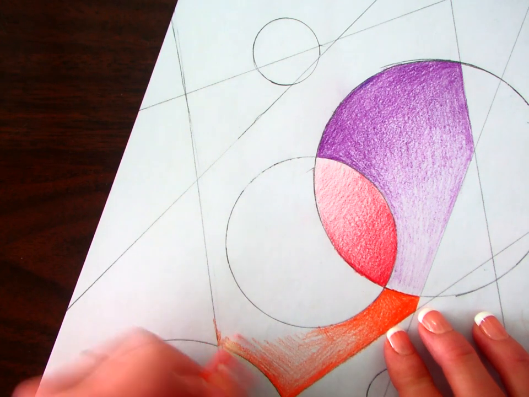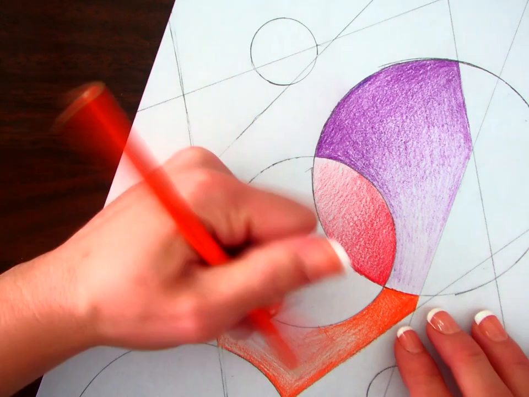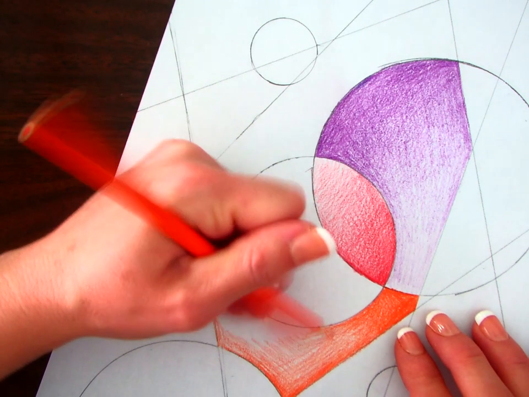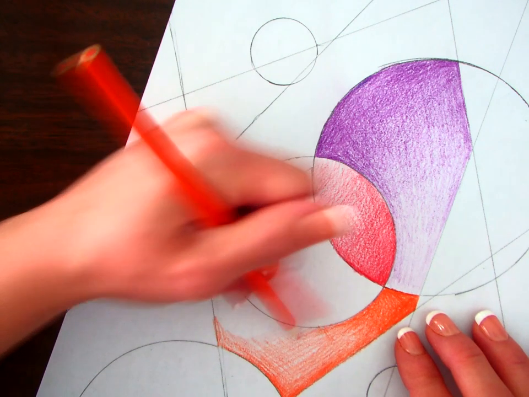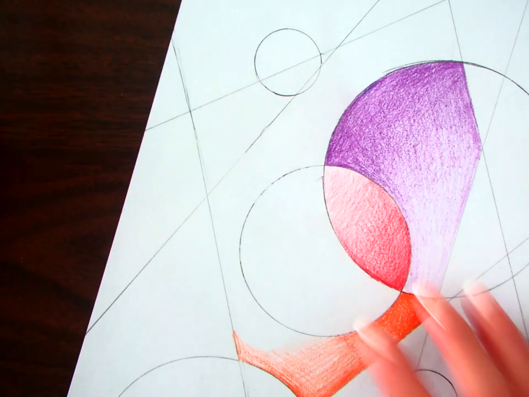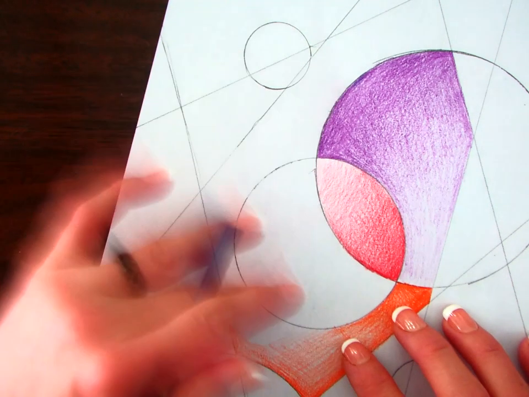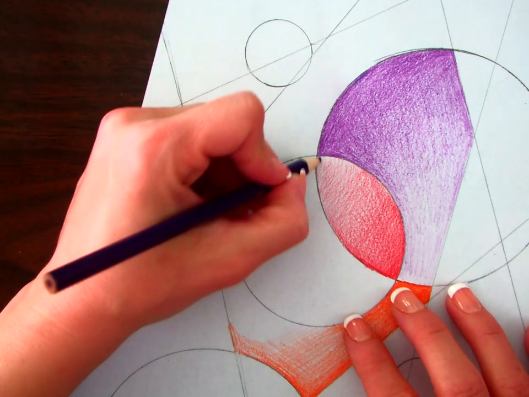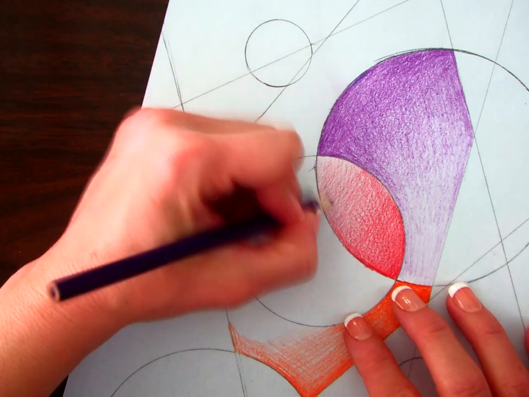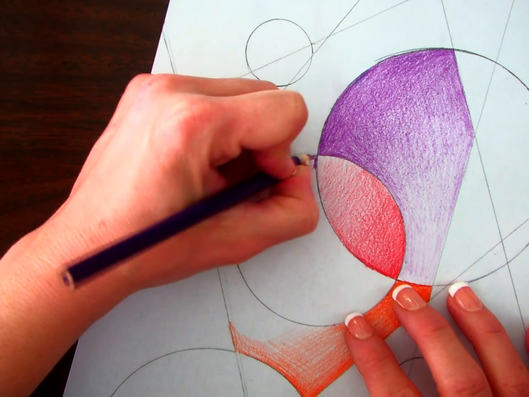So before I finish my values in my orange, I think I'll go back and add my purple here so I know where I want my other values to fall. So I got light here. I'm going to do dark purple down here too.